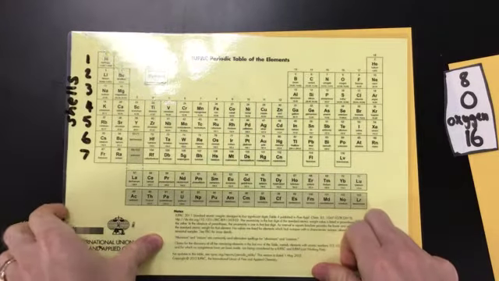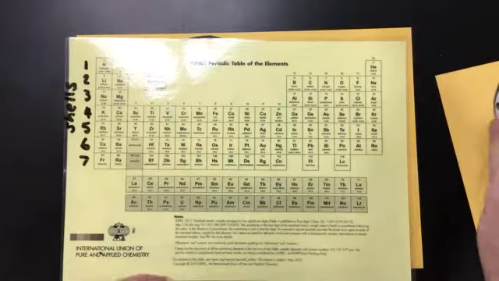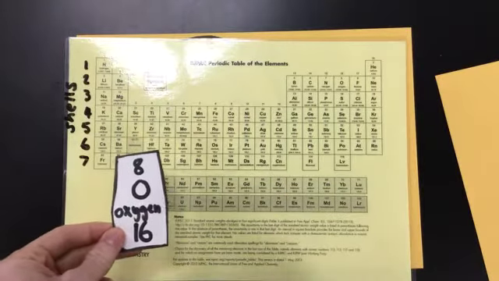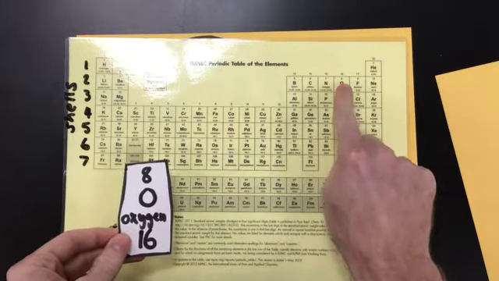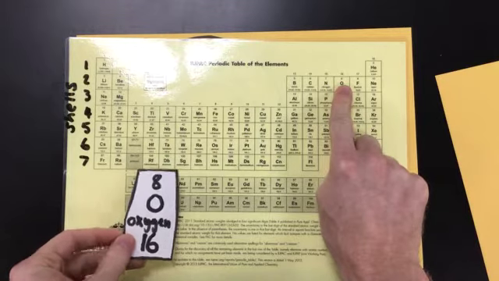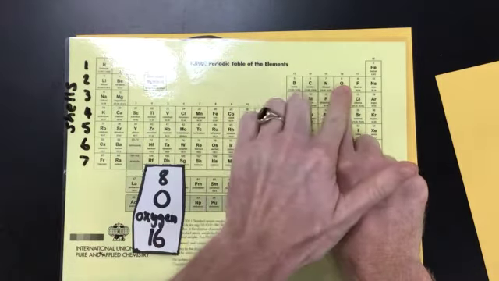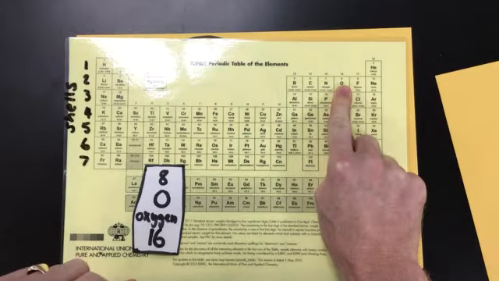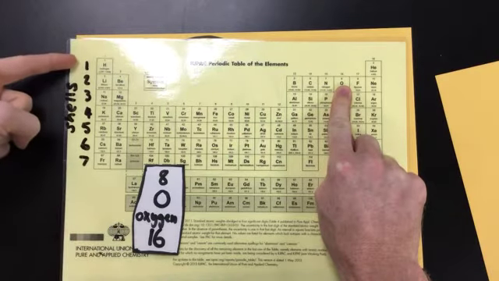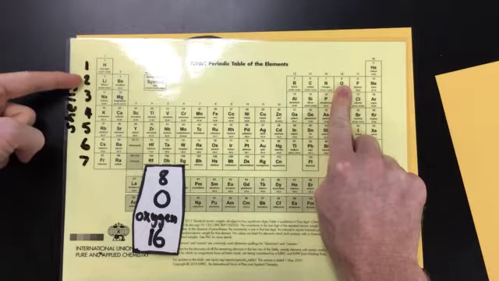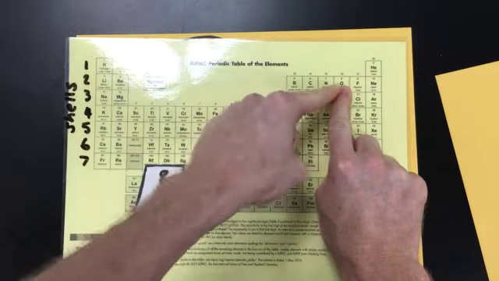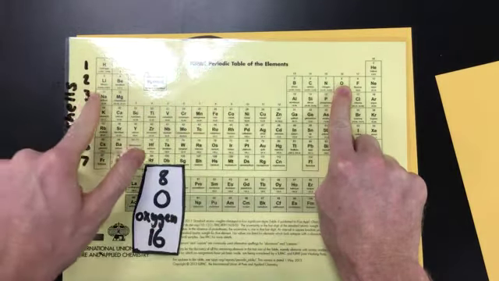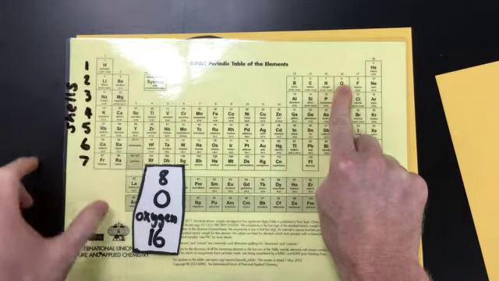Now, before we saw oxygen, that is up on this row. So if I'm looking at this row across, how many shells would I have? 1, 2. It is on the second row. So we would have 2 shells.